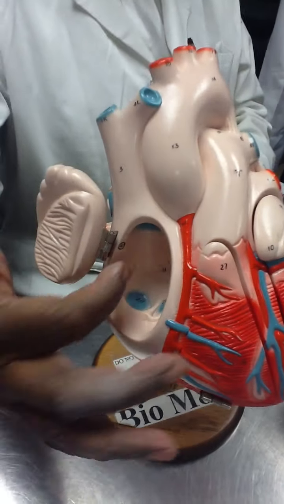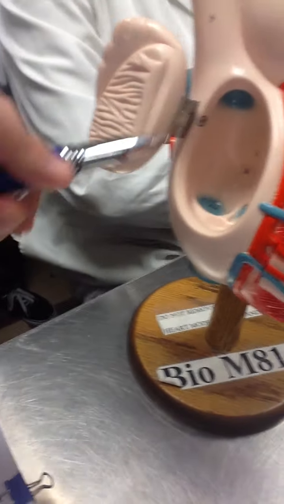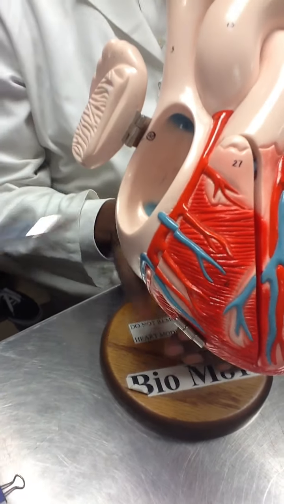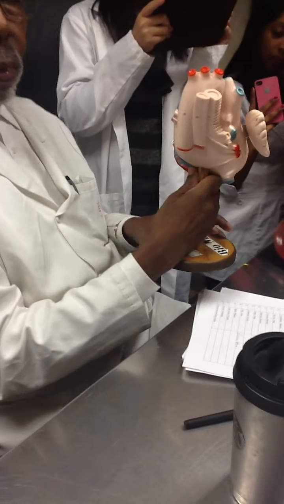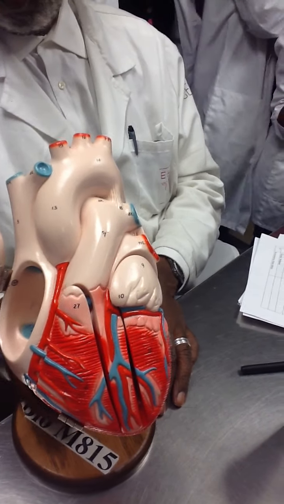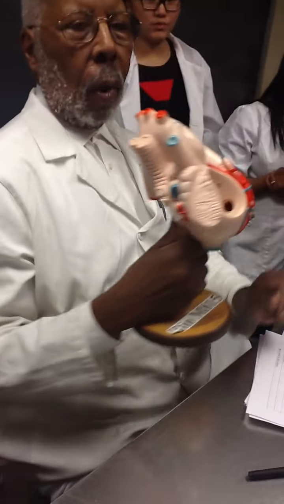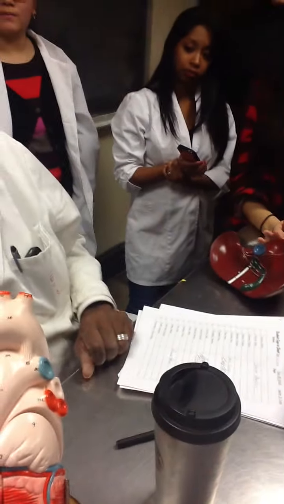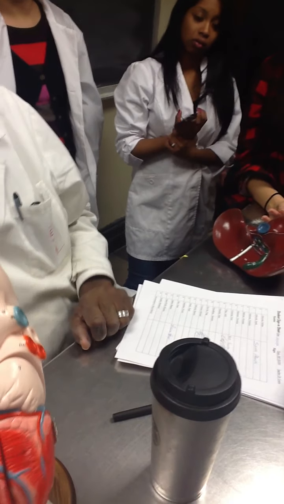All right, tell me what you have in the right atrium. You have the SA node, which is number 32. The SA node is in the upper left-hand corner of the right atrium. And then there's also the AV node. It's not numbered, but it's in the floor on the right side of the right atrium. And the fossa ovalis is in there too, number 33, in the interatrial septum.